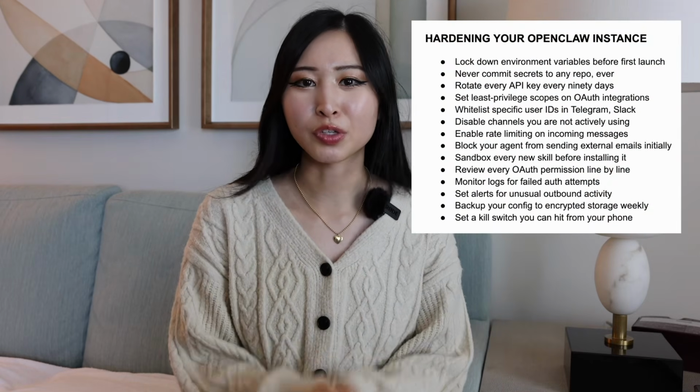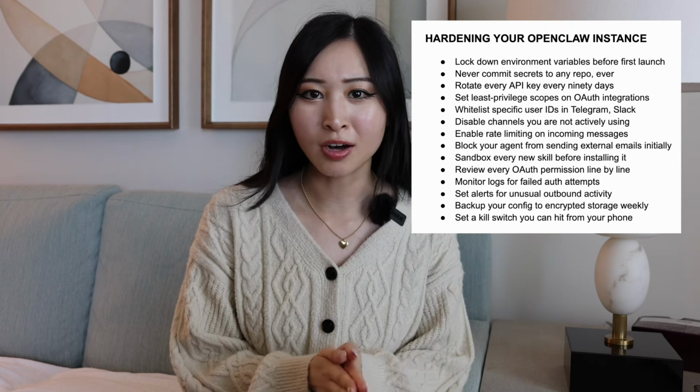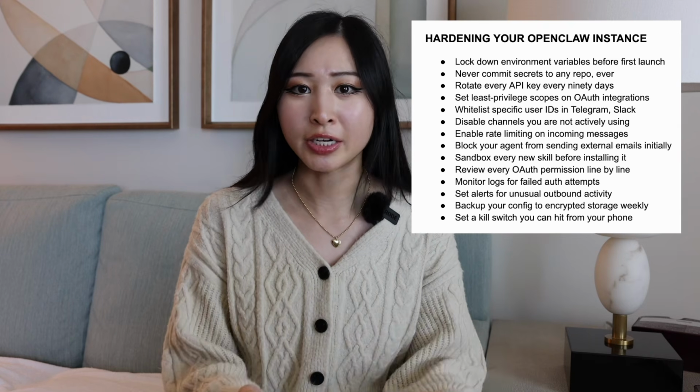Now, getting your instance running is half the battle. The part that nobody on YouTube actually walks you through is securing it so it doesn't become a liability. Let's get into that. Alright, so this is going to be your OpenClaw hardening checklist. These are essentially going to be your security rules for OpenClaw that you'll be following to make sure that all of your security hygiene is covered.